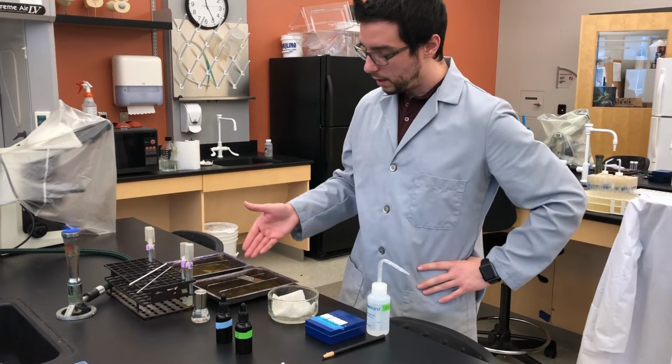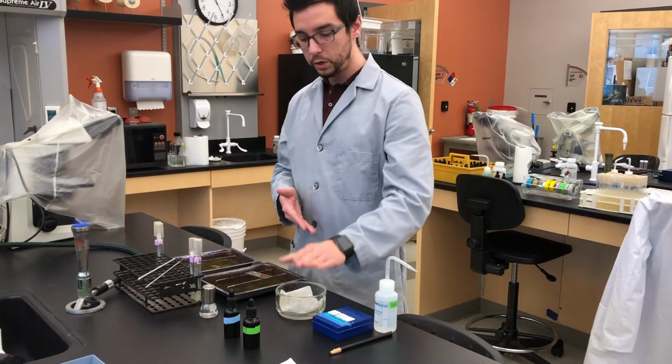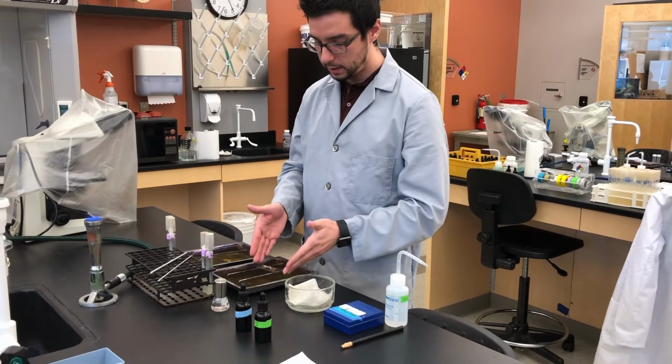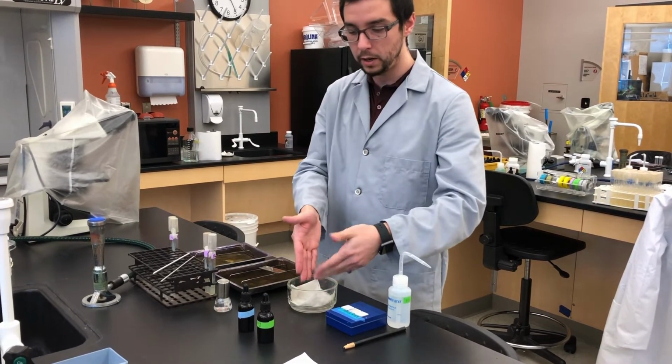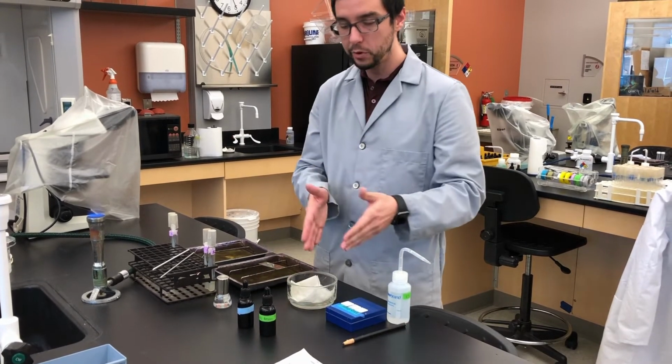Now, while this is air drying, let me finish explaining. Once this is ready to go, and this is heat fixed, we're going to put our slide in here, add our malachite green stain to it, and then we're going to microwave it.